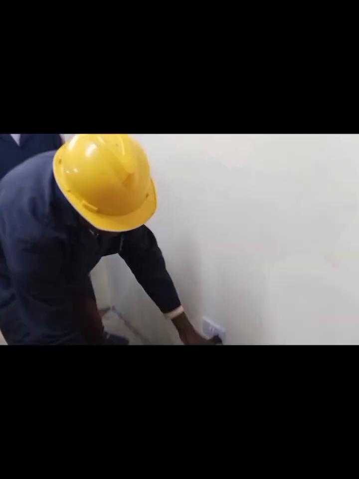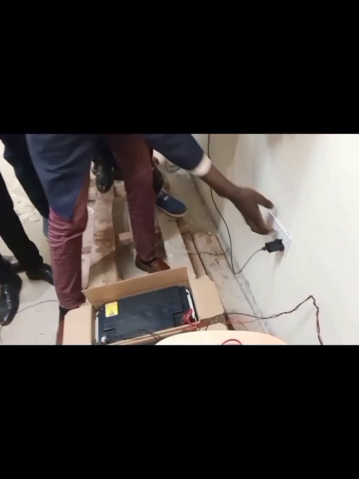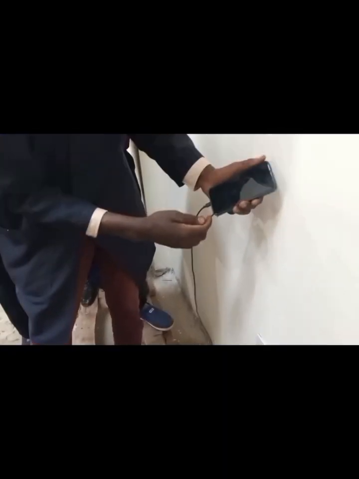So I'm going to light to see if my PV module has worked, and that is one. Then secondly, I'm going to see if the socket is working. I'm going to use my phone to see if the socket is working.